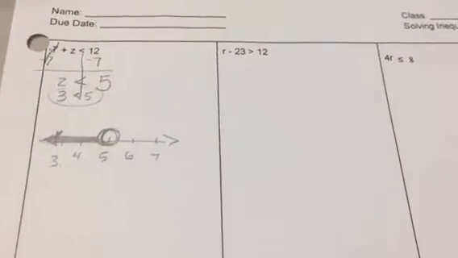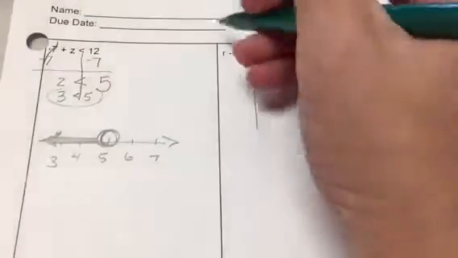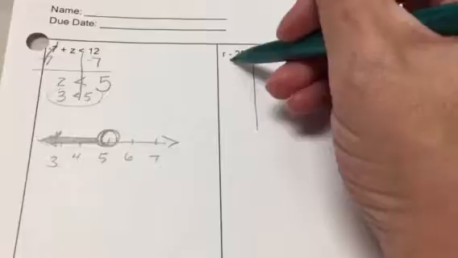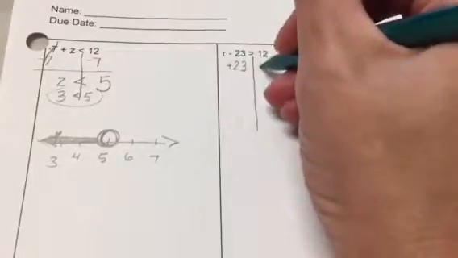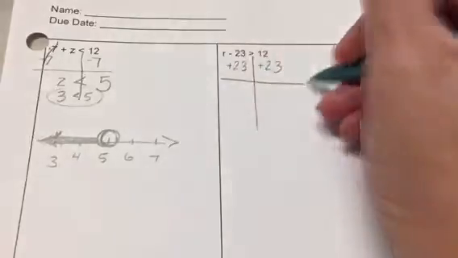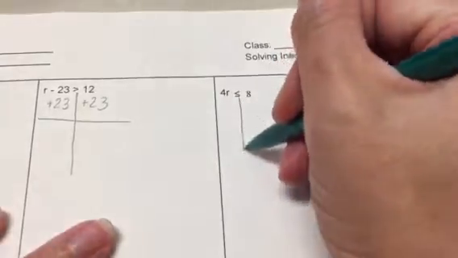All right, take a look at the second one. Same thing, line down at the inequality sign. I would do the opposite of subtract 23, which would be to add 23 to both sides. All right, and I think you guys can solve that one from there. Let's take a look at the third one.